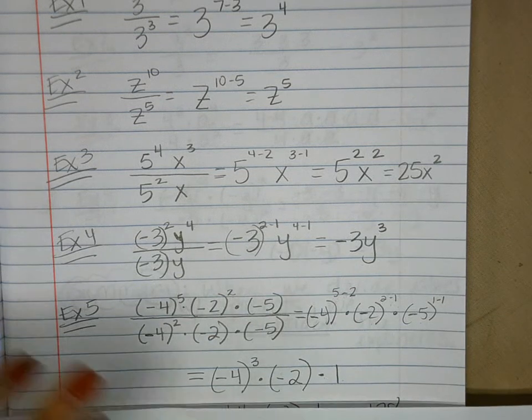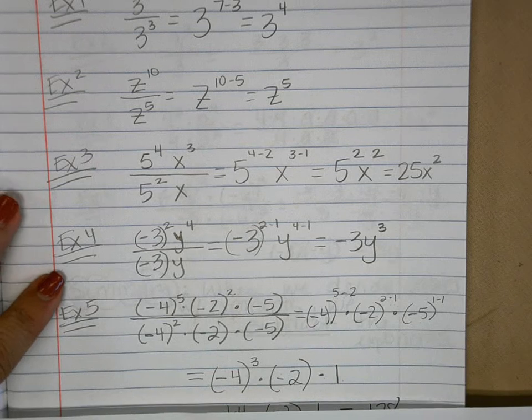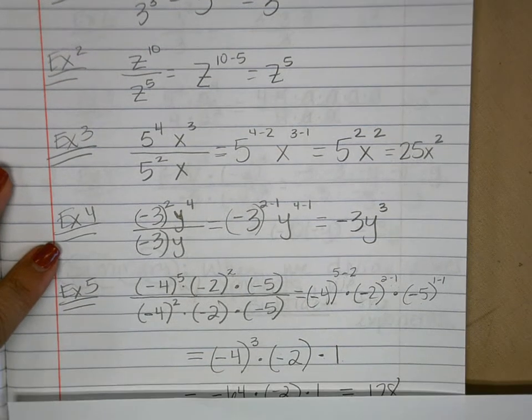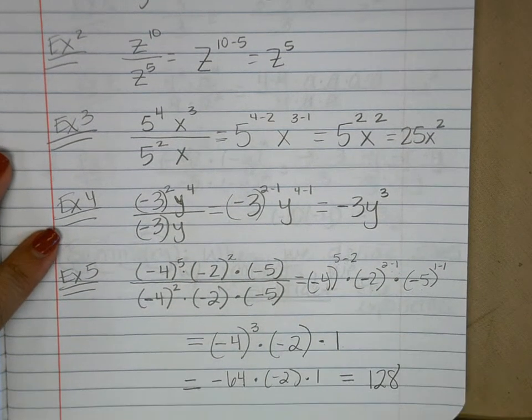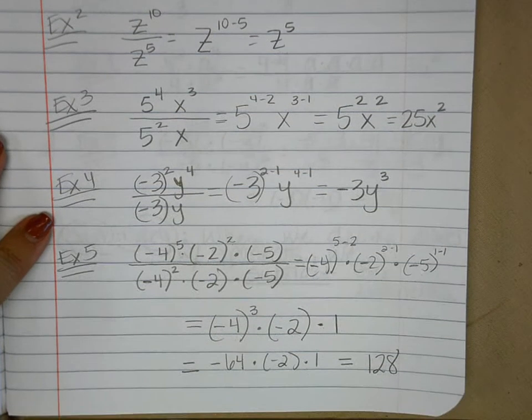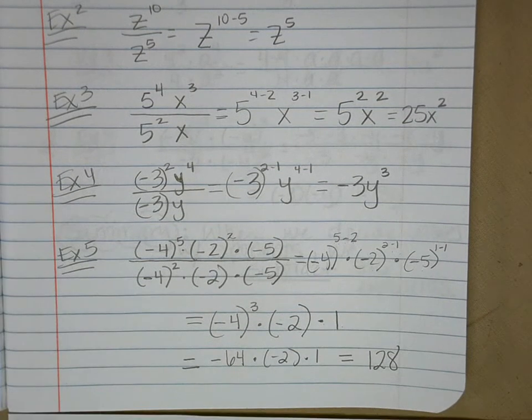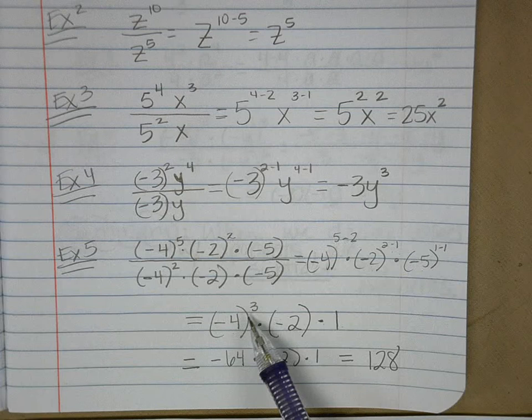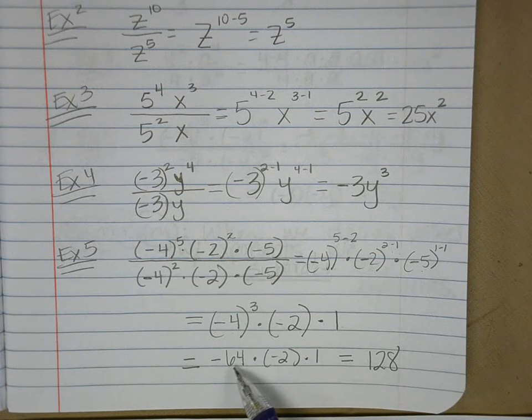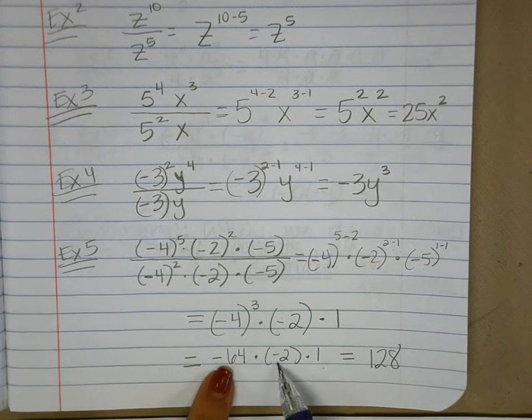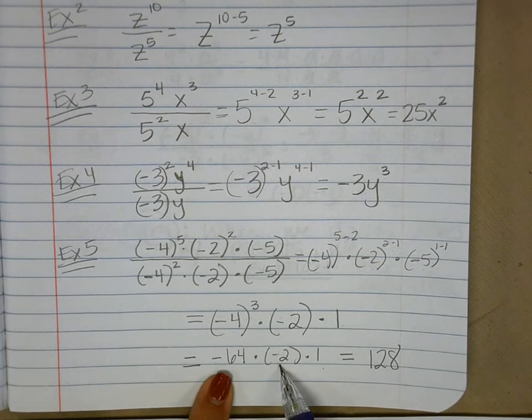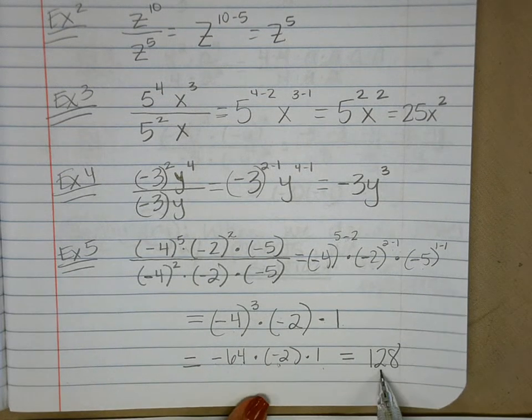And then the final step would be either plug it in your calculator or the MyScript app, and you end up with this. Negative 4 cubed is negative 64, because that's 3 negatives, right? An odd number keeps it negative. Times this negative 2 times the 1. Well, these two negatives will make a positive when you multiply them. So we just get 128.